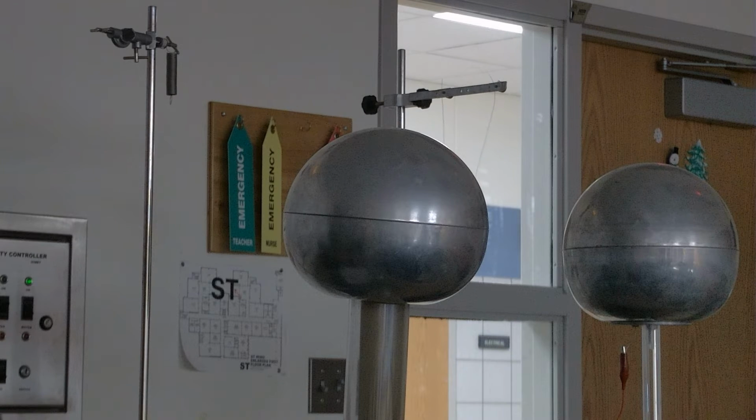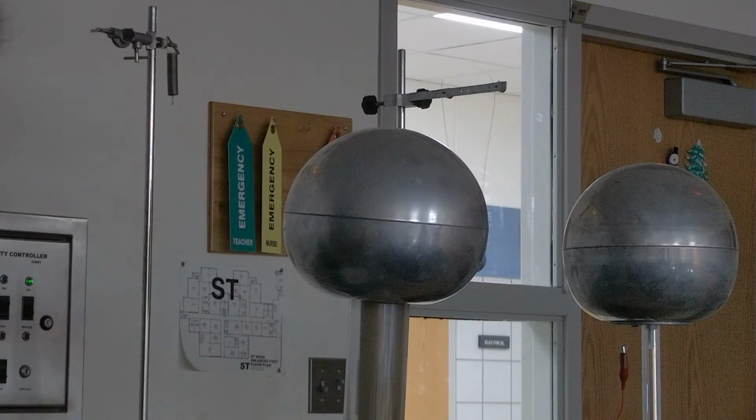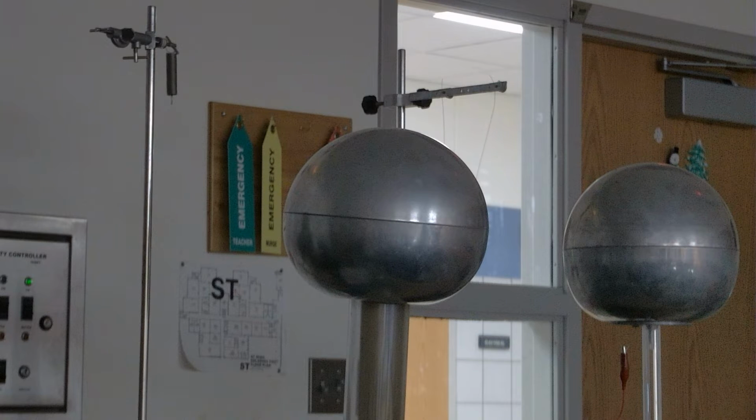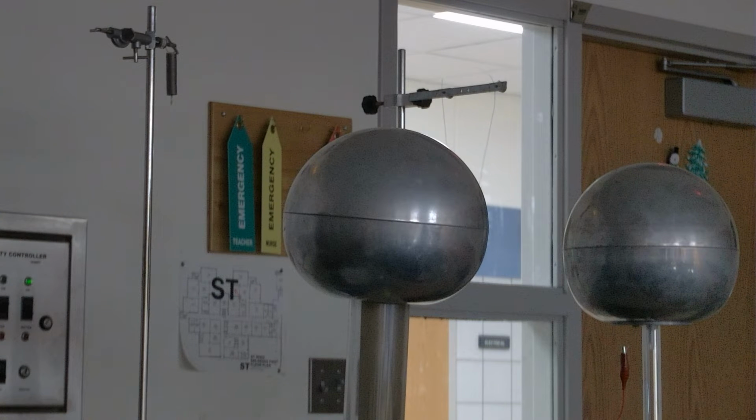Am I getting an electric field? Yep. All right, so there's an electric field here, which means there's probably a potential difference because the farther away you get from the Van de Graaff generator, the smaller the electric field gets, and you would expect the electric potential to be reduced as the electric field goes down.